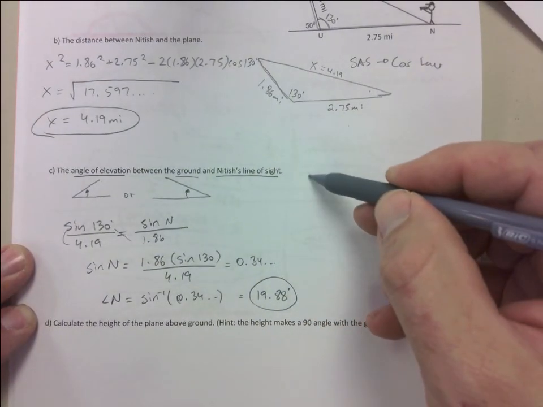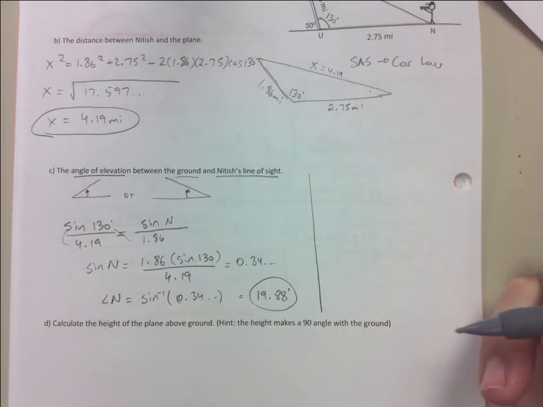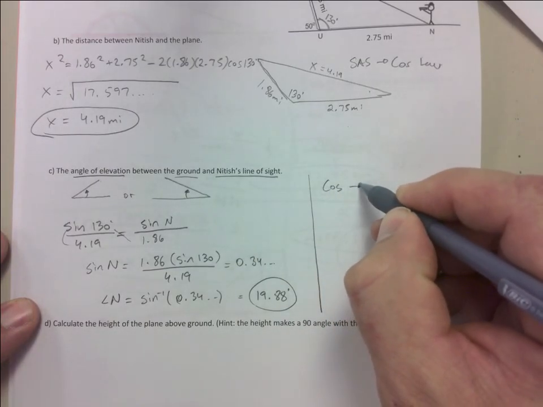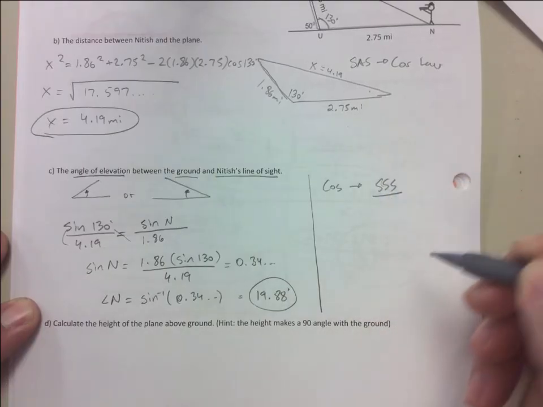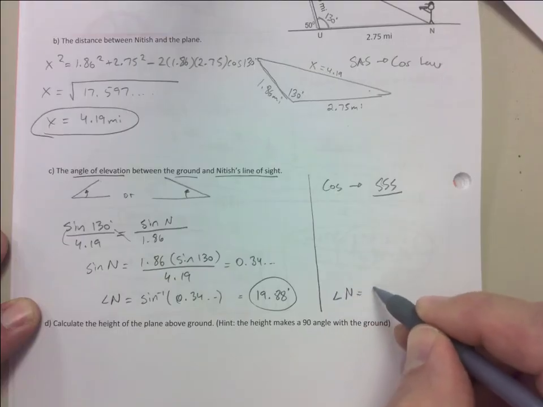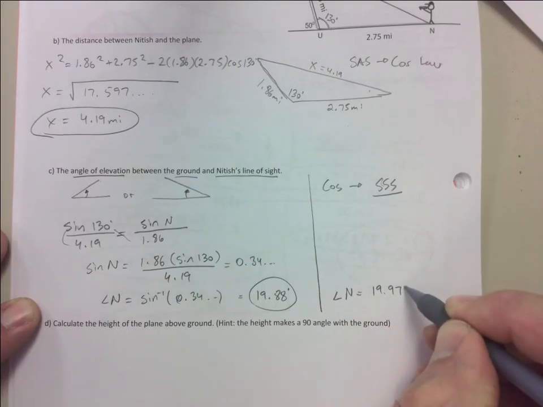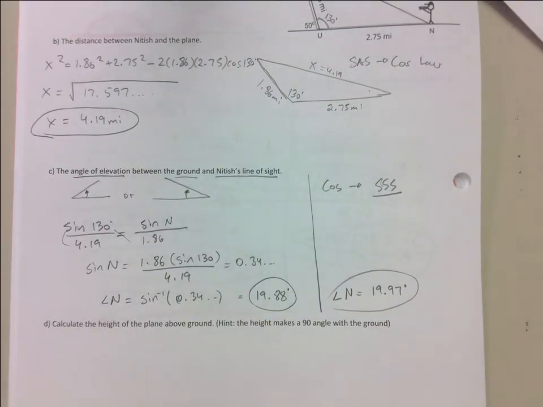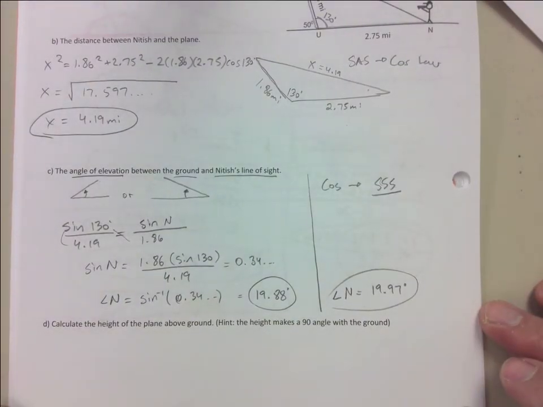If you used cosine law, did anybody use cosine law? You get a different answer, right? If you use cosine law, using the side, side, side, right? If you do the work, angle n is actually 19.97, and it has to do with rounding, okay? That's fine. Just show your work. You will not lose marks if that happens, okay?